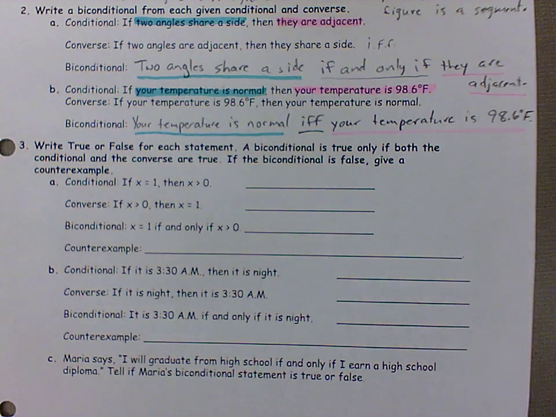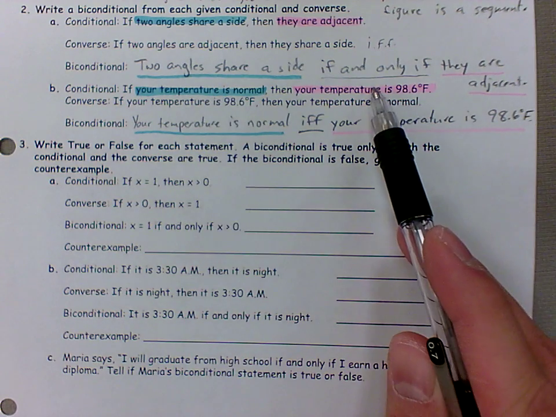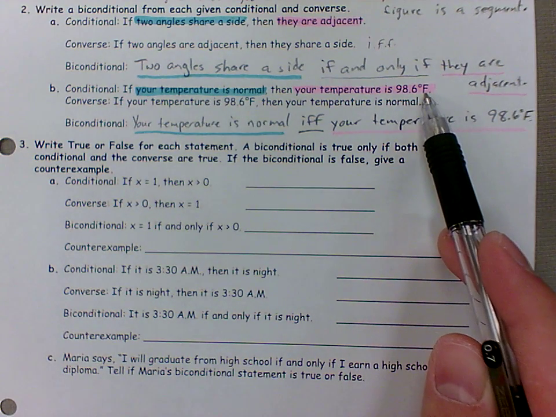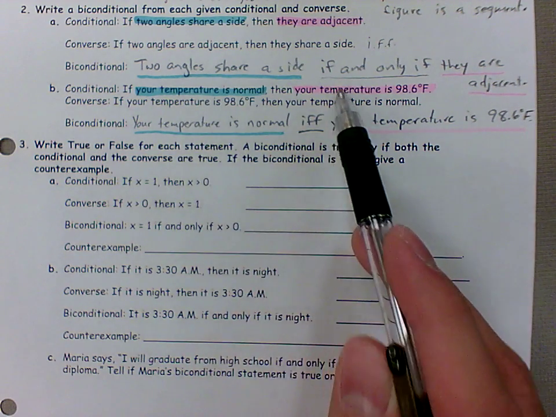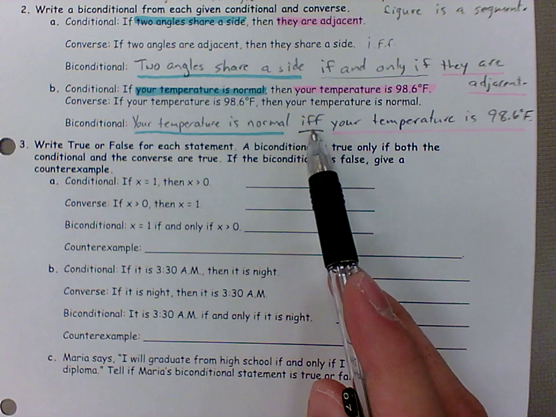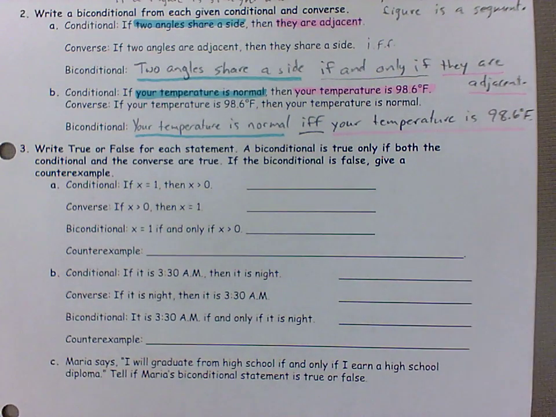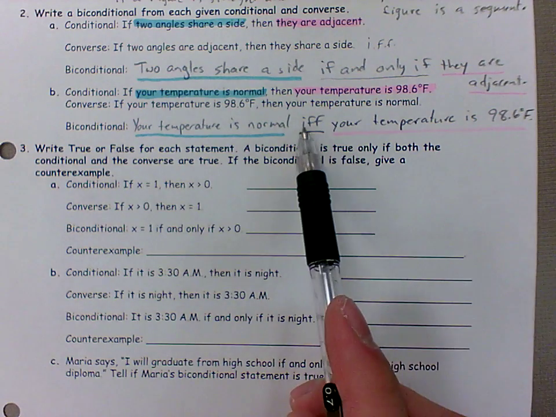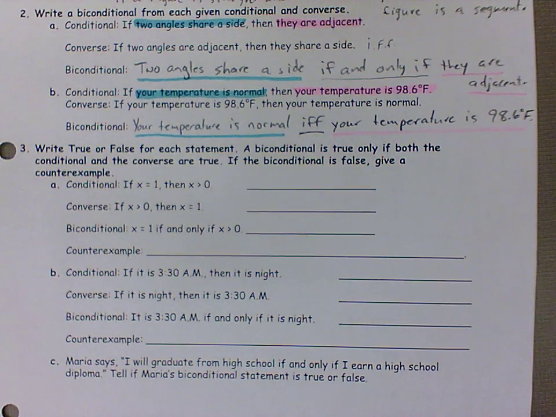All right, so you'll notice your temperature is normal. That's my hypothesis. My conclusion is your temperature is 98.6 degrees. So we're just going to write our hypothesis, if and only if our conclusion. So your temperature is normal if and only if your temperature is 98.6 degrees Fahrenheit. So once again, that IFF means if and only if. You may see that as well.